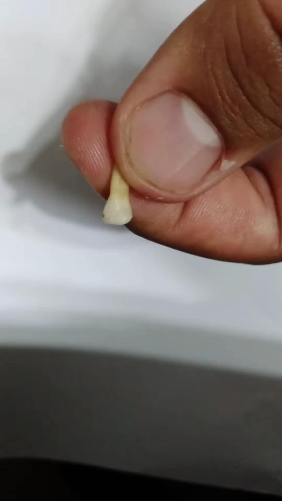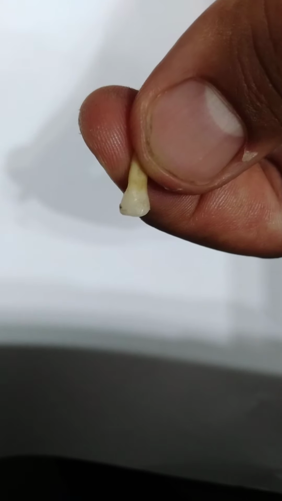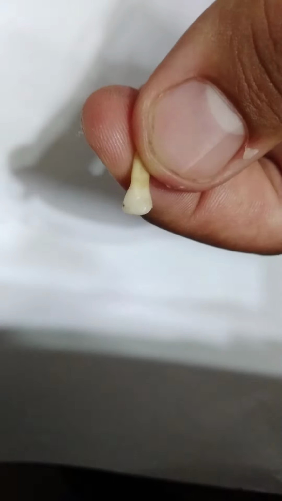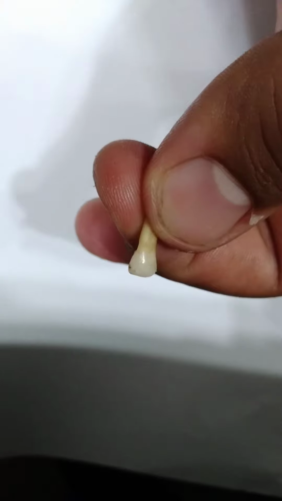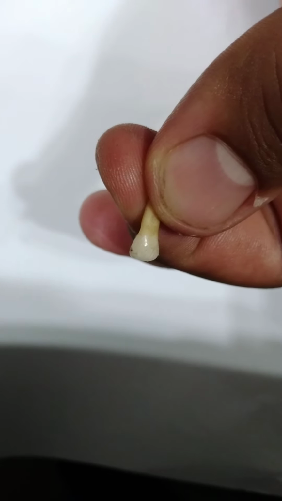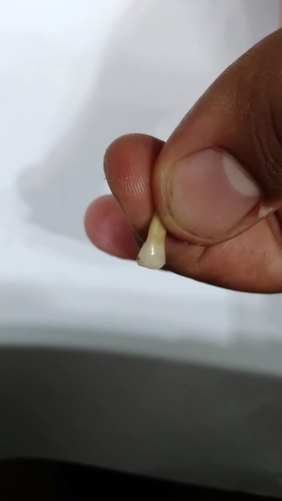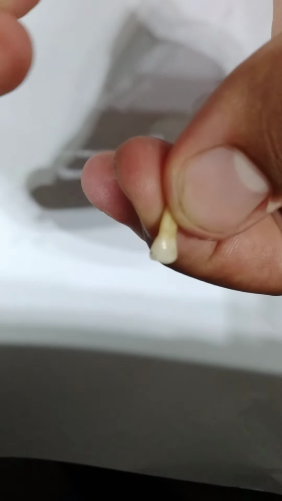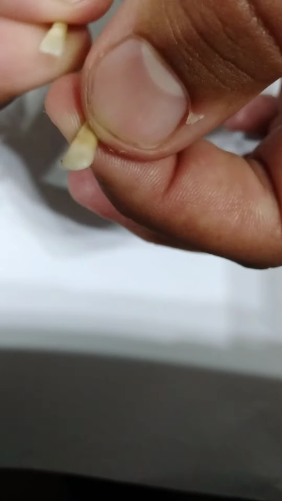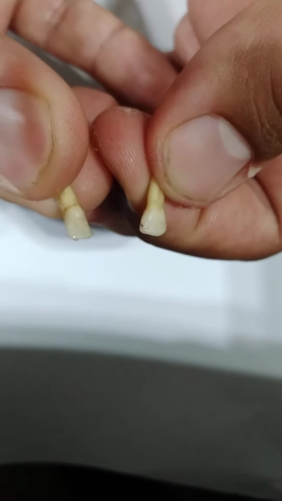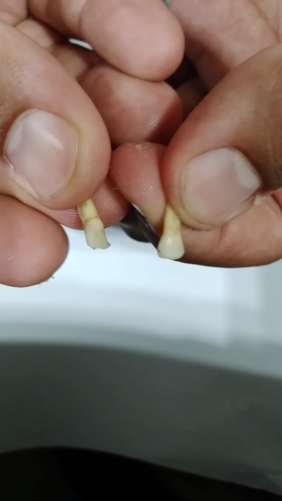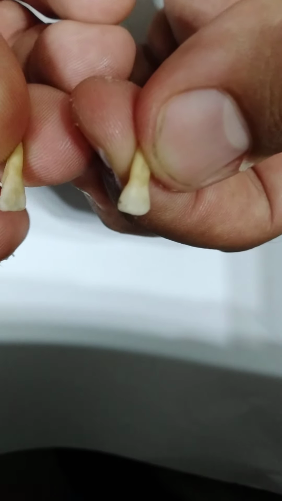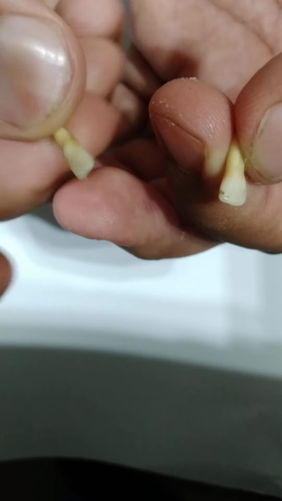The mandibular central incisor is usually larger than the mandibular deciduous lateral incisor. The mandibular central incisor is larger than this lateral incisor.